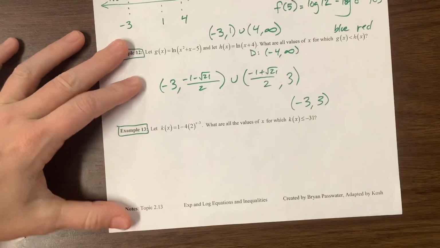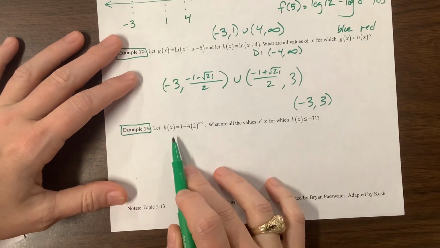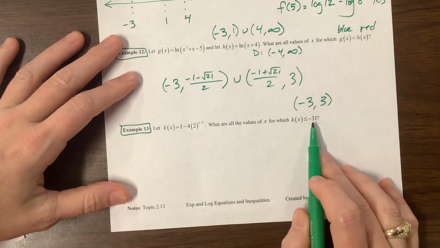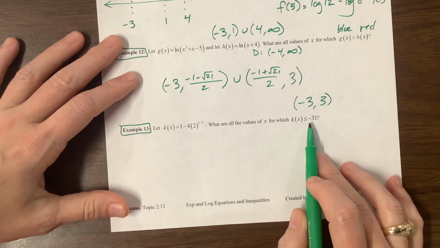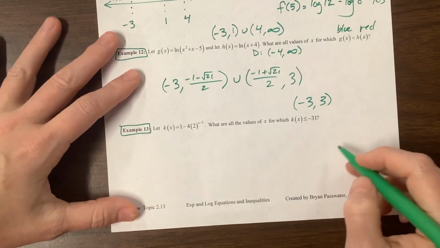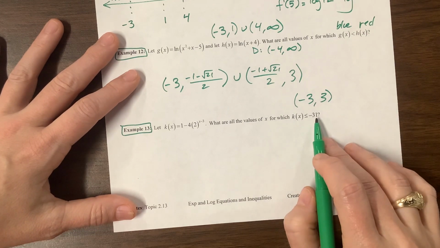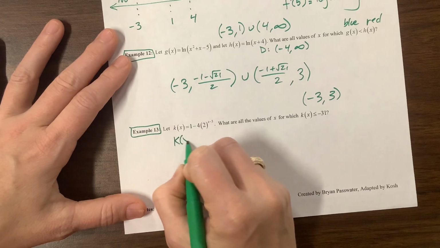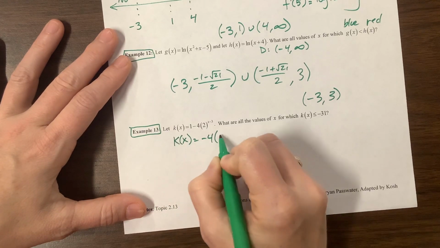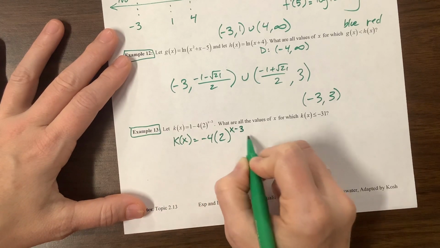Let's do this last example and call it a day. Okay, so here's this exponential function, and they want to know when is the exponential function less than -31. Okay, so the good news is an exponential function is going to hit this value just once and be done. So let's think about this. Let's write this k of x as -4 times 2 to the x minus 3 plus 1.